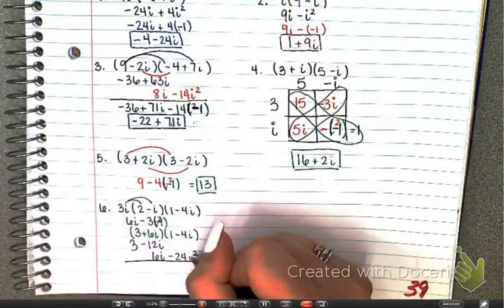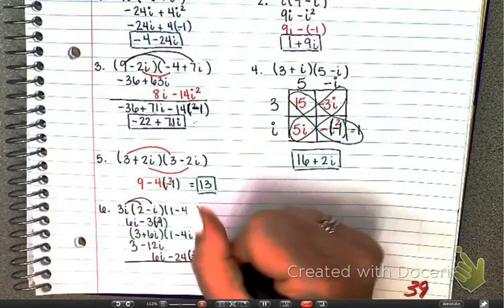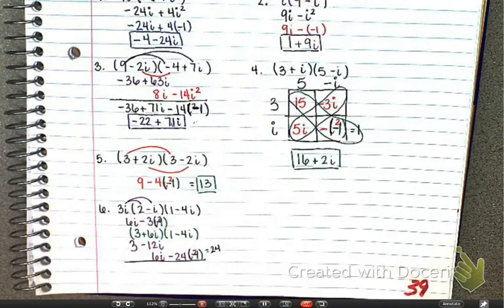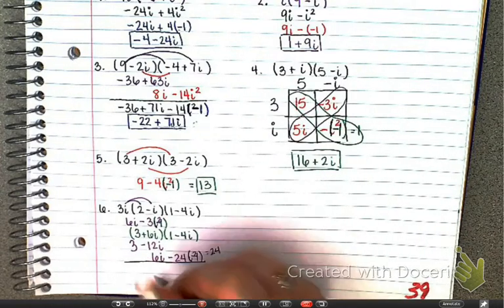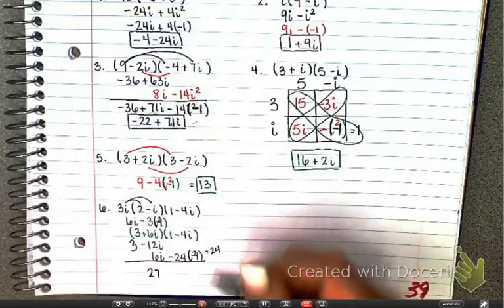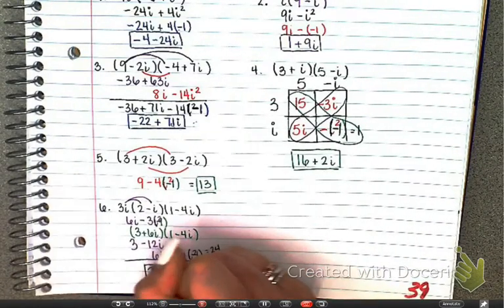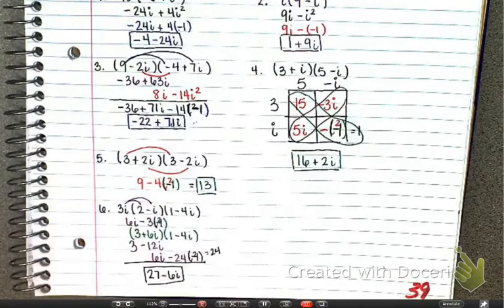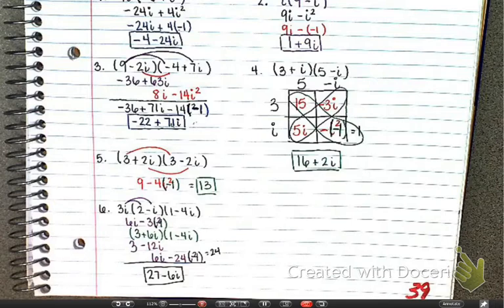I know I'm replacing i squared with negative 1. So this is really a positive 24 right here. Everyone okay with that? 3 plus 24 is 27. Negative 12 plus 6 is negative 6i. Did we get that? Awesome.